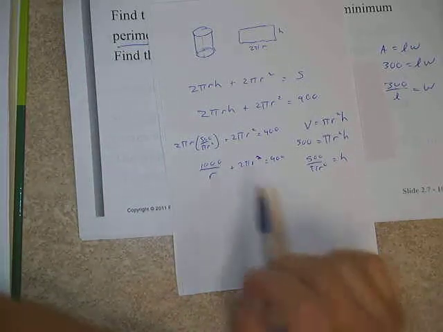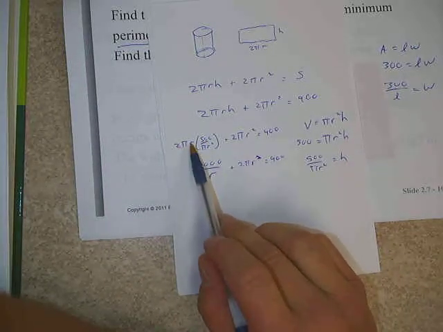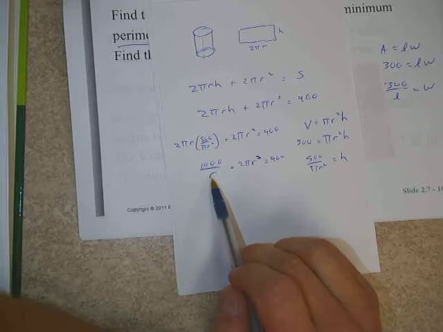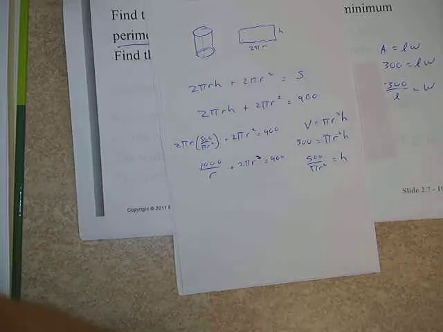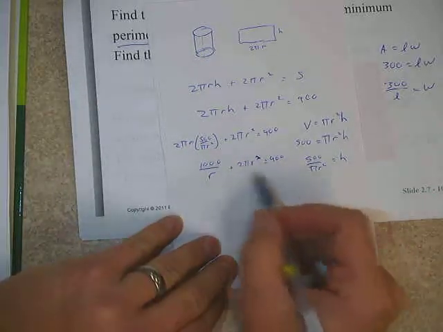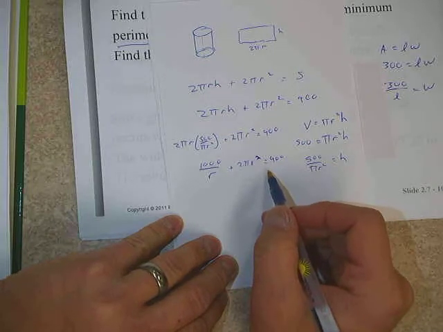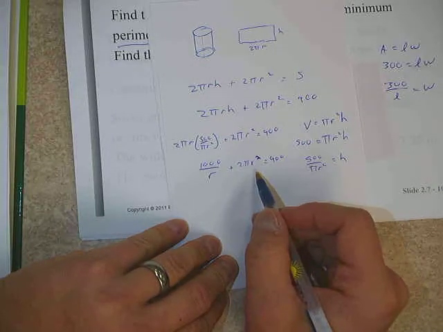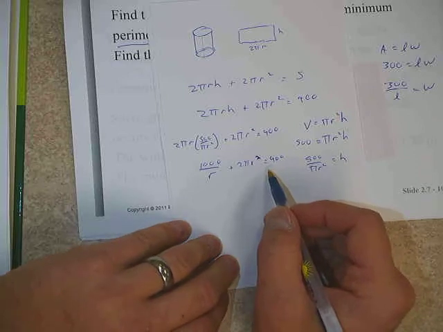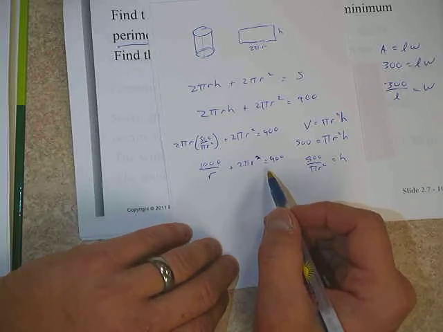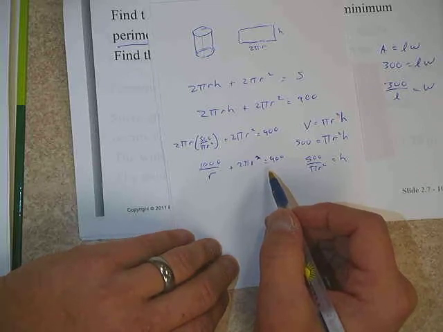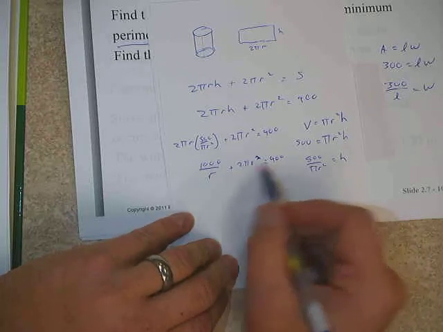Then simplifying, we would have 1,000 over r plus 2 pi r squared equals 900. Once we multiply the 2 times 500, the r and the r squared will cancel and leave us with an r on the bottom. The 2 pi's will cancel.